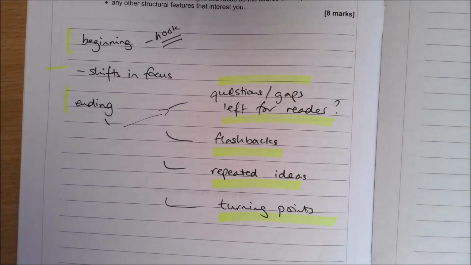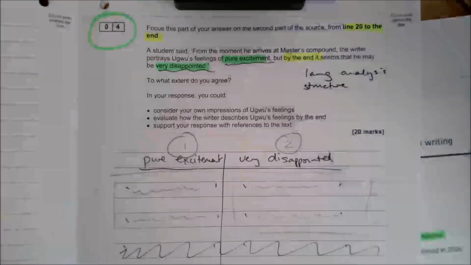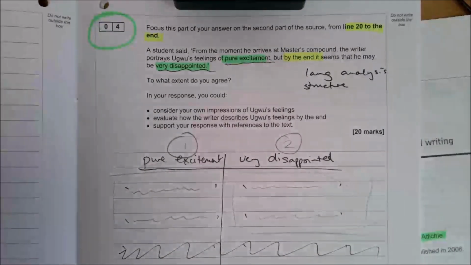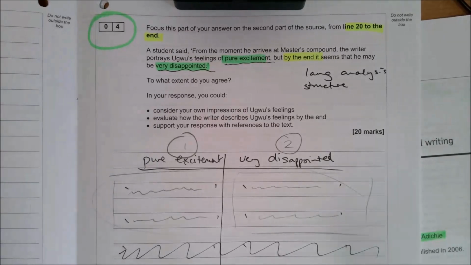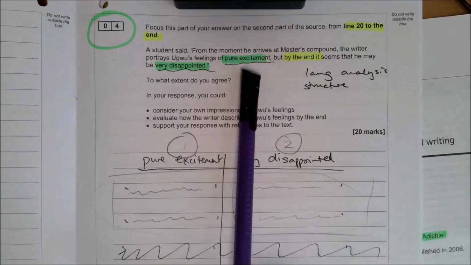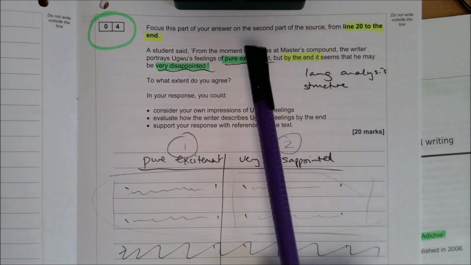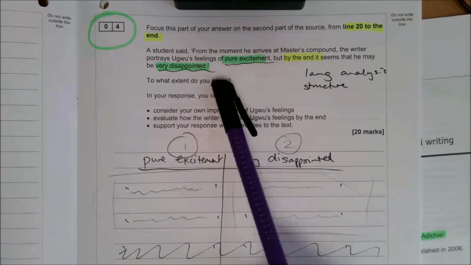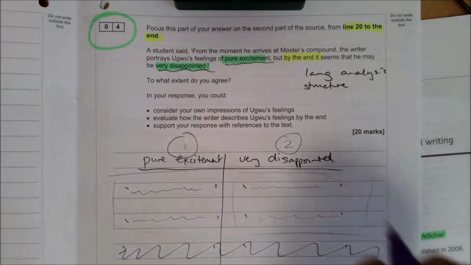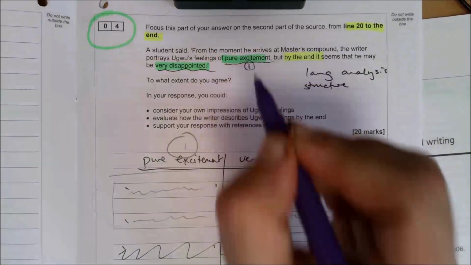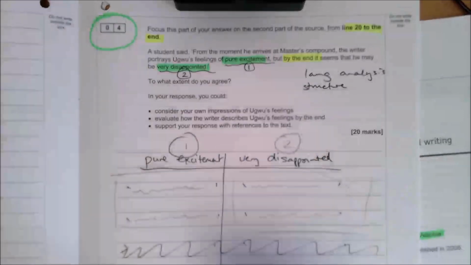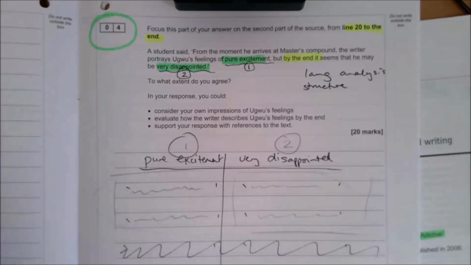And then question 4 is worth 20 marks. It's very important, and this is the question where you show off everything that you've done in all of your school life on comprehension, because this is the culmination of all those things. You're going to get given a specific section, normally the second half of the extract, and then a student will say something, and the student's statement will always have 2 components to it. So here we've got pure excitement and very disappointed, and we need to make sure that we've got evidence to support both points or to counter it, because you are arguing effectively to what extent you agree.